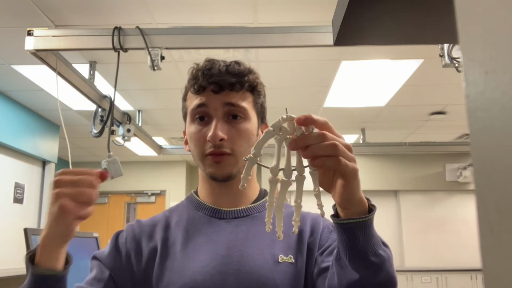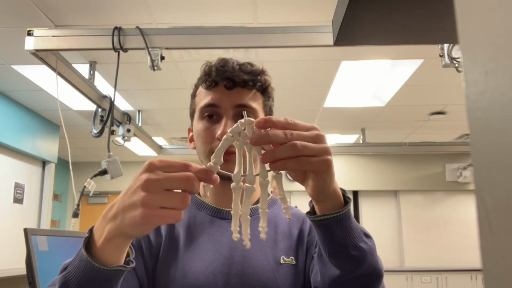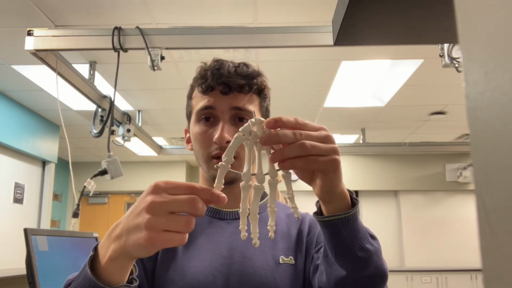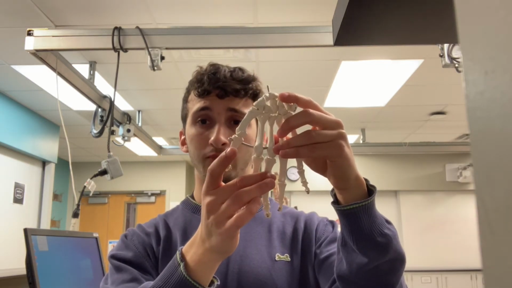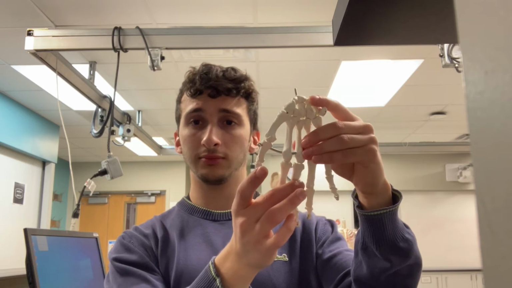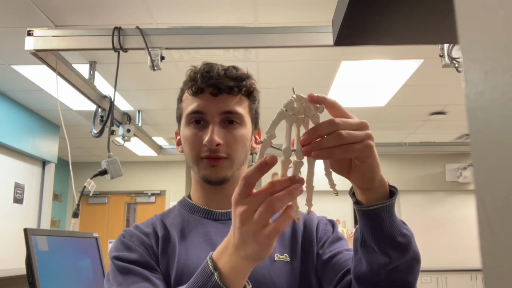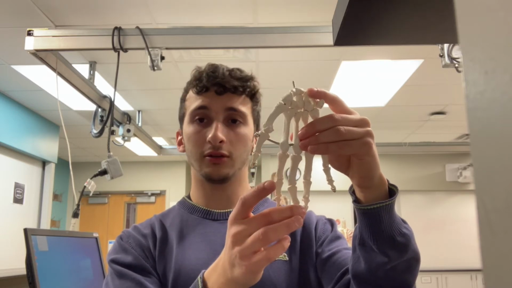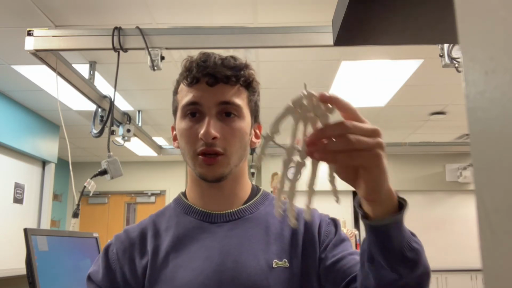Distal means far away, proximal means close. Proximal, digit 1. Distal, digit 1. So this would be digit 3. This is the proximal phalanx of digit 3, middle phalanx of digit 3, distal phalanx of digit 3. So I hope that clears up some confusion.